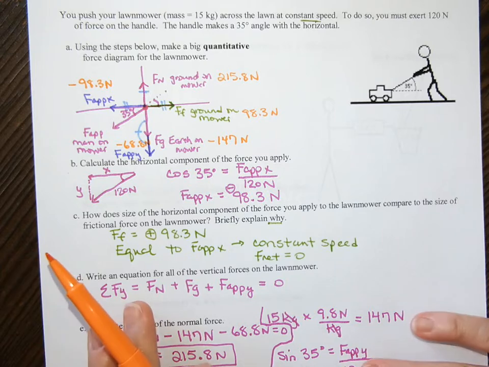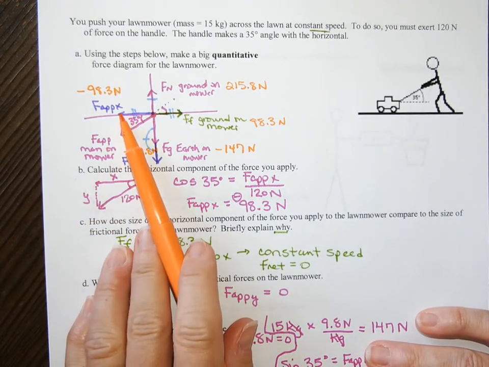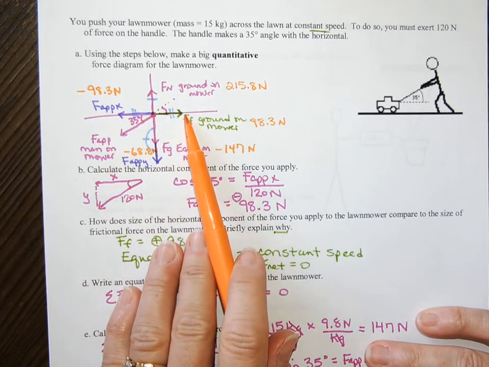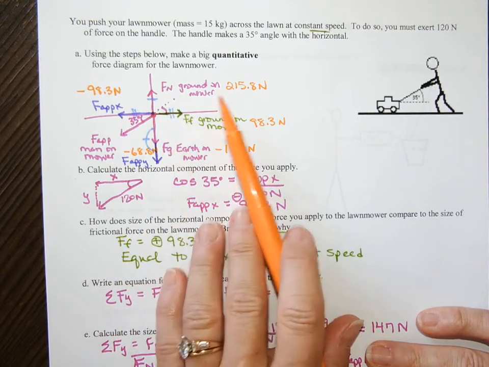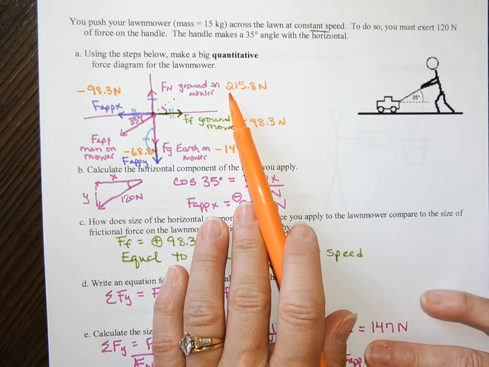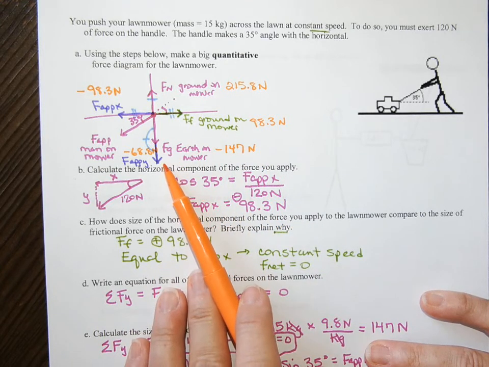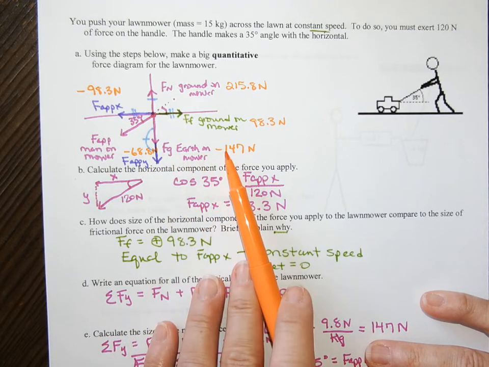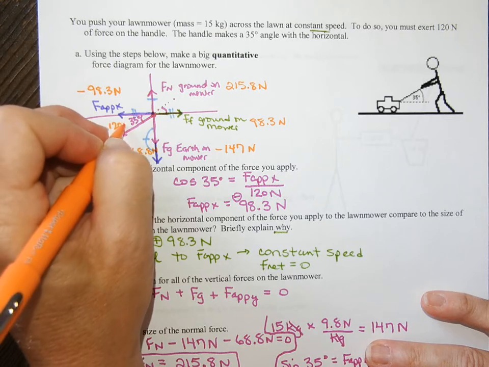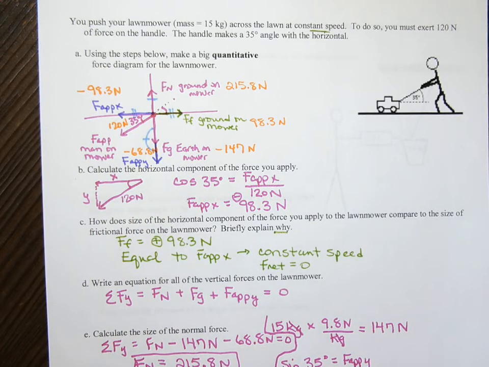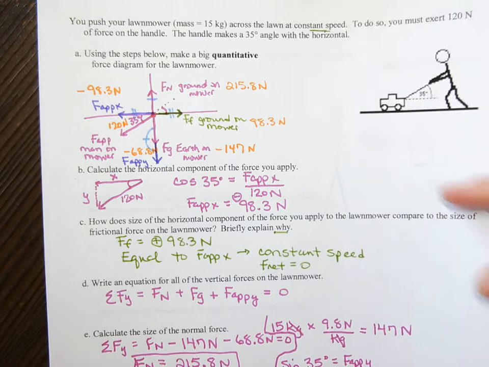And so you can see what we ended up with is F applied x is equal to friction, so the horizontal forces are balanced. And in the y direction, the normal 215.8 newtons is equal to the sum of the force of gravity and the force applied y if you add those two forces together. And then we can label the original force, 120 newtons applied force along that 35-degree angle. So that's the first problem.